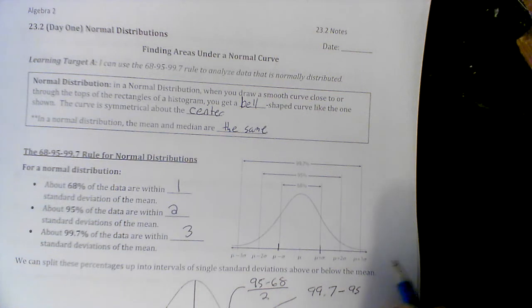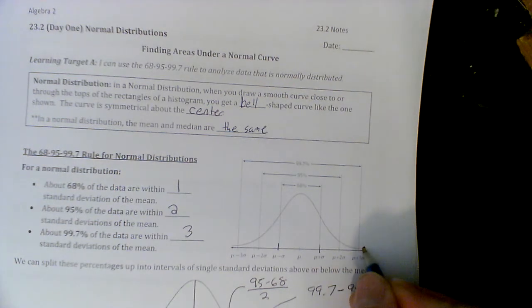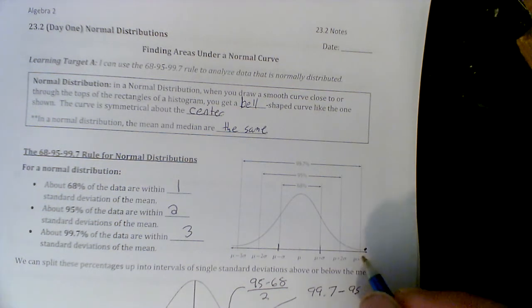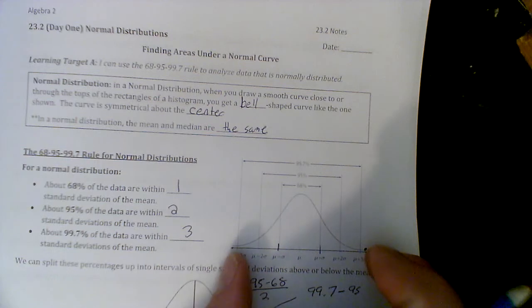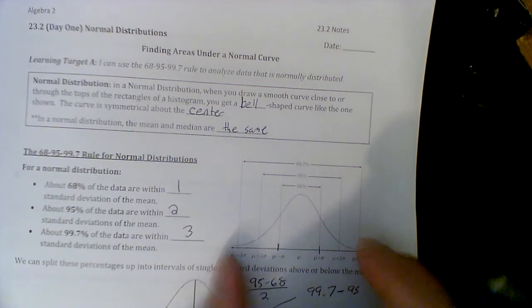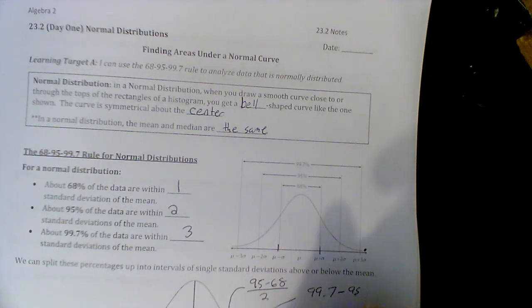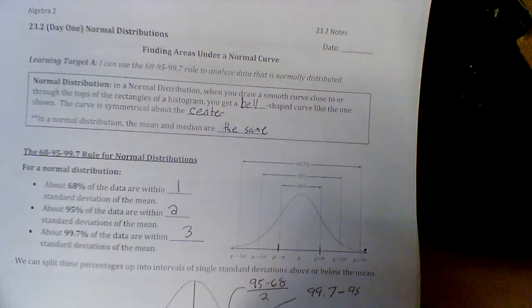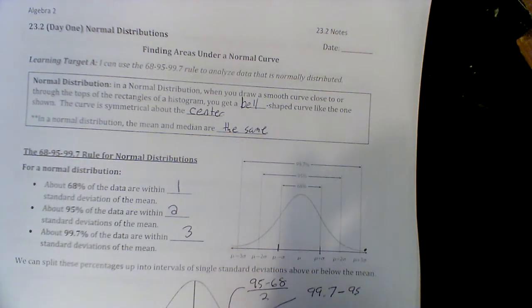So very rarely do Shaquille O'Neals come out here, right? Very rarely do you get something outside of 2 standard deviations. Very much every attribute I have is within that, well within that.